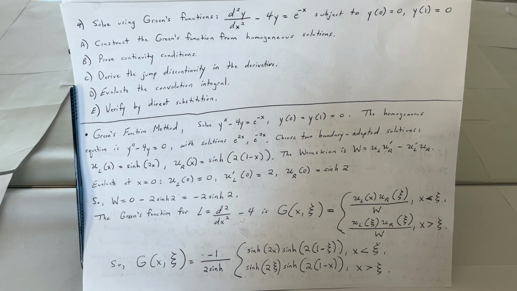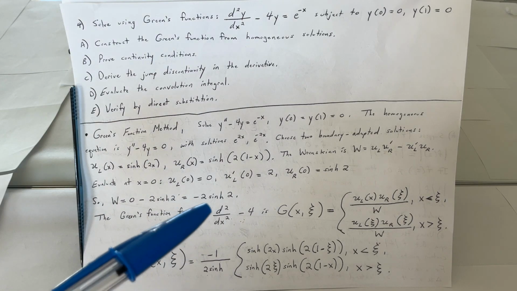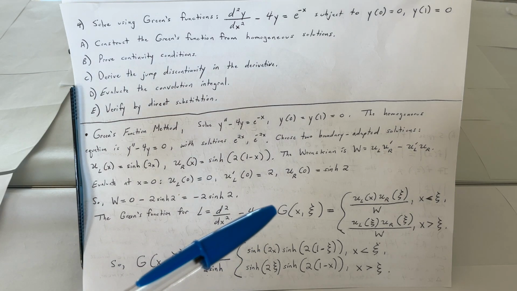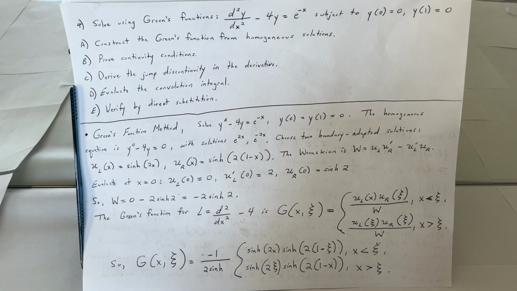So the Green's function for L equals the second derivative with respect to x, g of x comma psi, is piecewise. For the first component, where x is less than psi, it is u sub L of x, u sub R of psi, over W. And the second component, for the domain where x is greater than psi, is u sub L of psi, u sub R of x, over W.